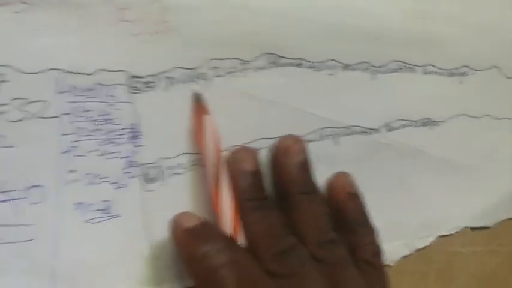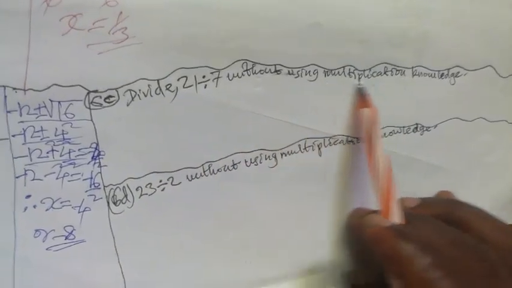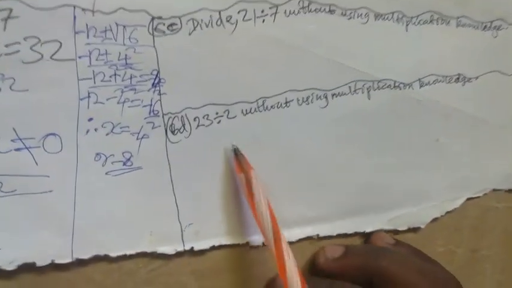We are going to question number 6C. Question number 6C states divide without using multiplication knowledge.